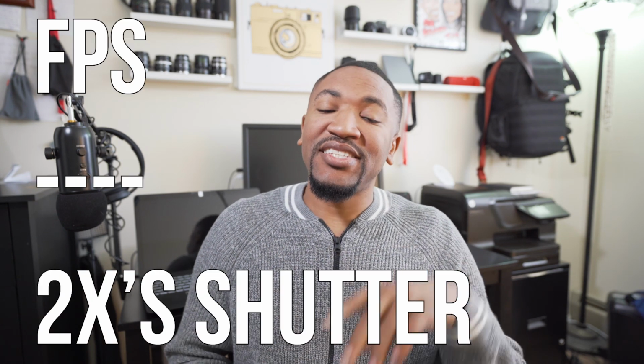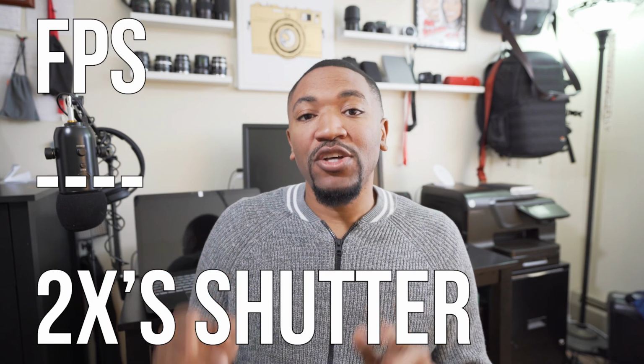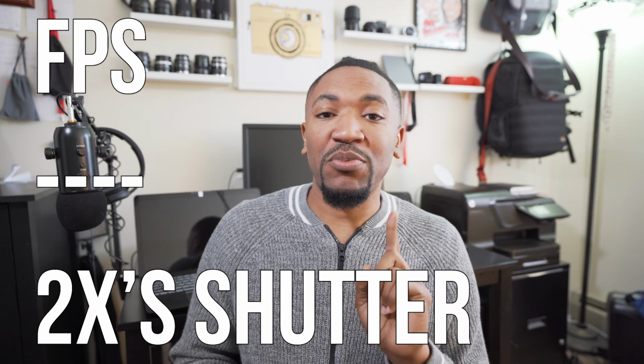Now an ND filter is a must-have for video shooters, especially if you shoot in broad daylight and you want to maintain that 180-degree shutter rule. The 180-degree shutter rule is double that of your frame rate. So if you're shooting in 24 frames per second, your shutter speed needs to be at least 48 or 50, which most cameras have. The reason for that is to maintain proper motion blur.